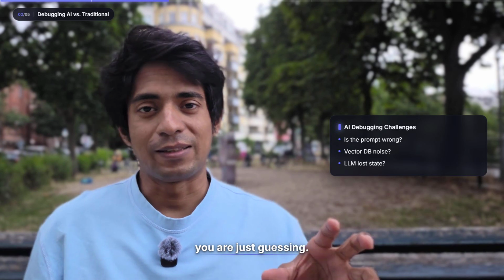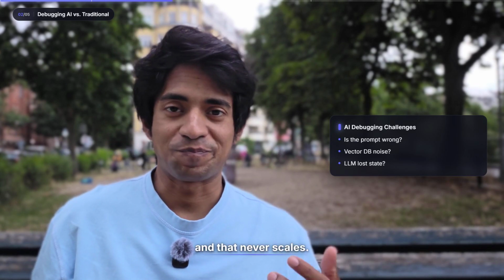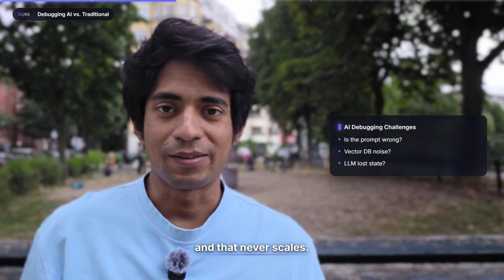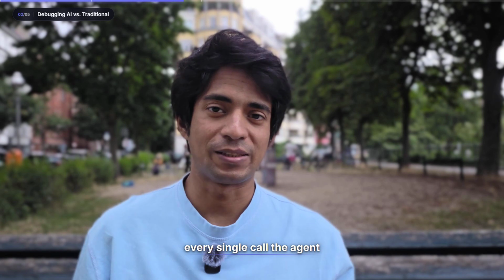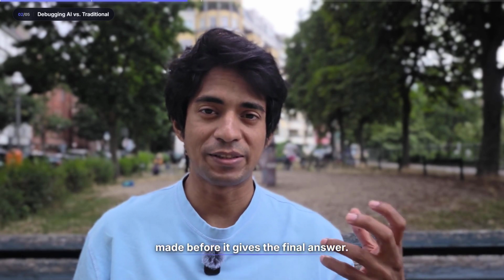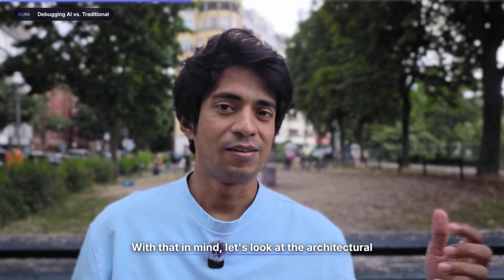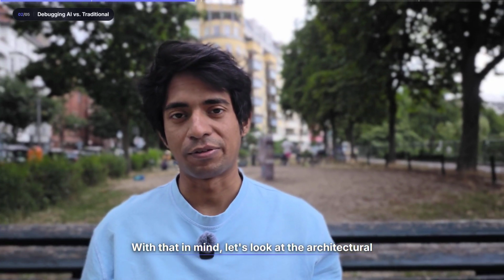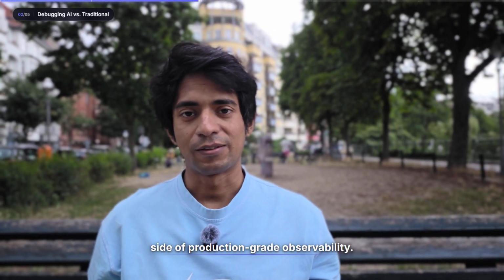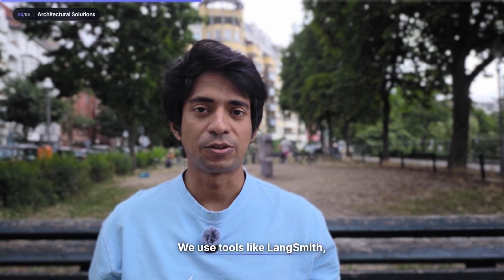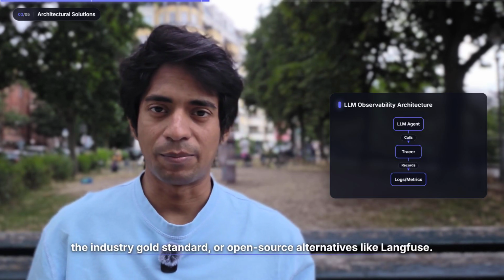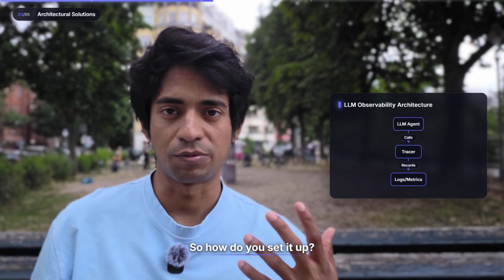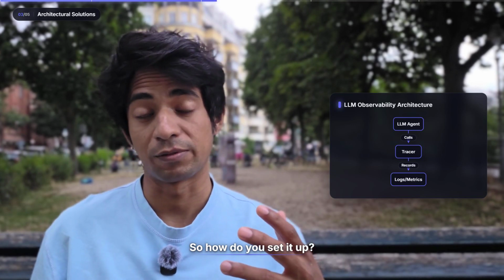So without observability, you are just guessing, right? You're guessing all the time, which doesn't make any sense. So you need to see the thought trace, every single call the agent made before it gave the final incorrect answer. This is something I wanted to mention. And I would like to now explain the architectural point of view for professional observability.